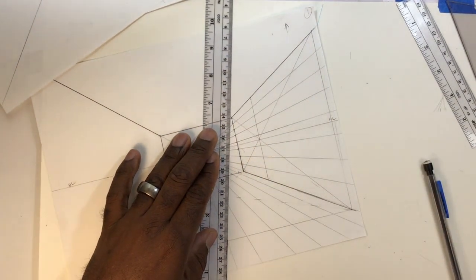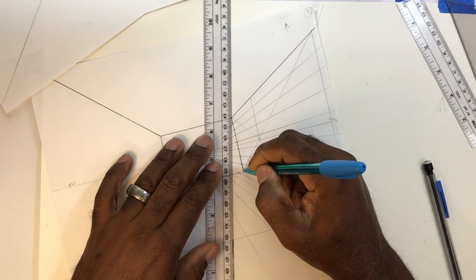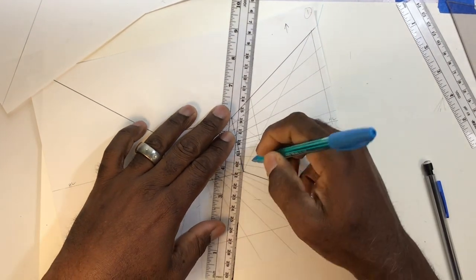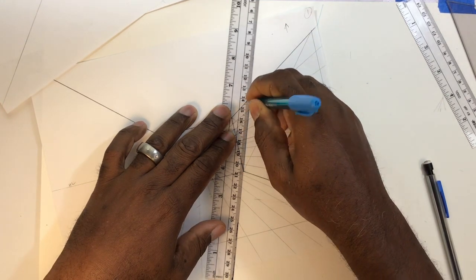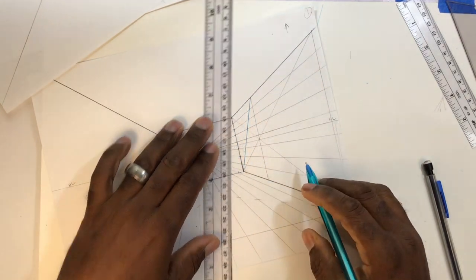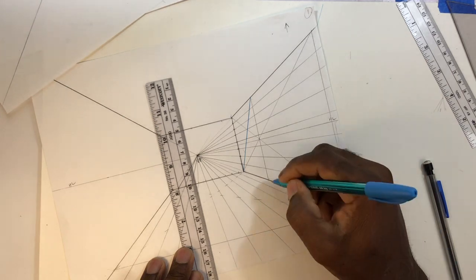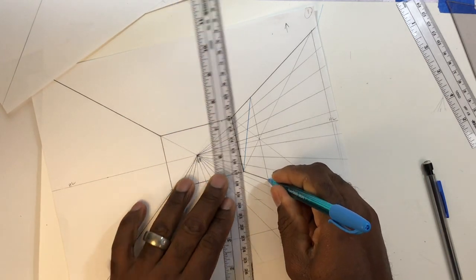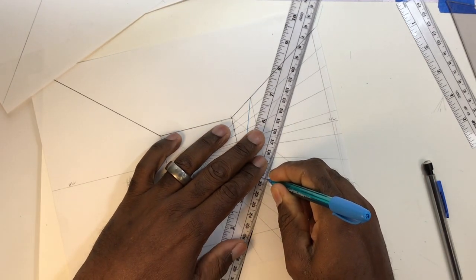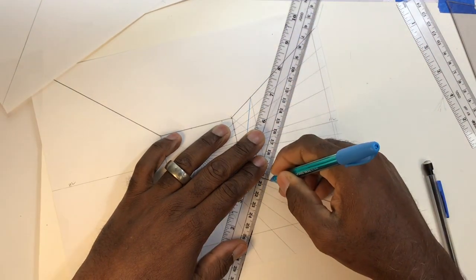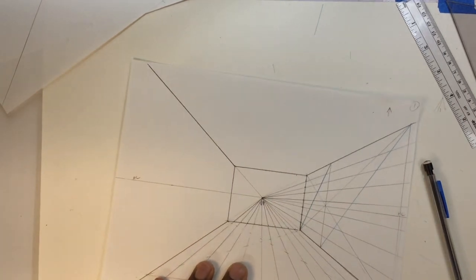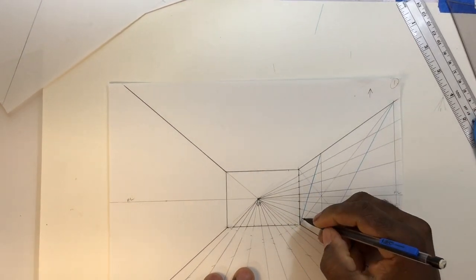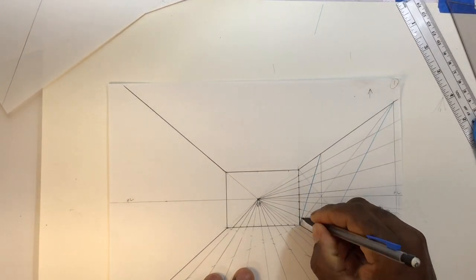And you know what? I'm going to do that with a blue pen so that you guys can distinguish one from the other. You want to do that, and then you want to come to this new corner that's formed here and take it to the end over here, like so. Okay, and what that will do is give you these subdivisions.